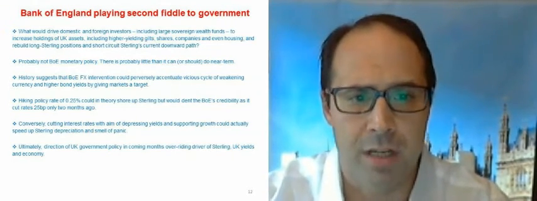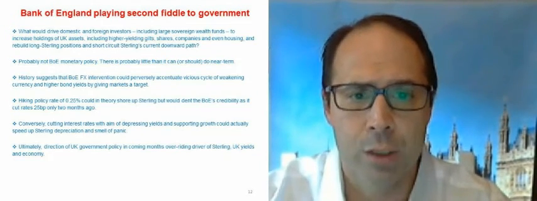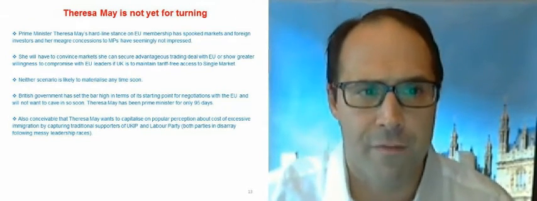Conversely, cutting rates with the aim of depressing yields and supporting growth could actually speed up sterling's depreciation and spell panic. Ultimately, it's the direction of UK government policy in coming months which is going to be the overriding driver of sterling, yields and the economy. So where does that leave us? Well, the ball is very firmly in Prime Minister Theresa May's court.